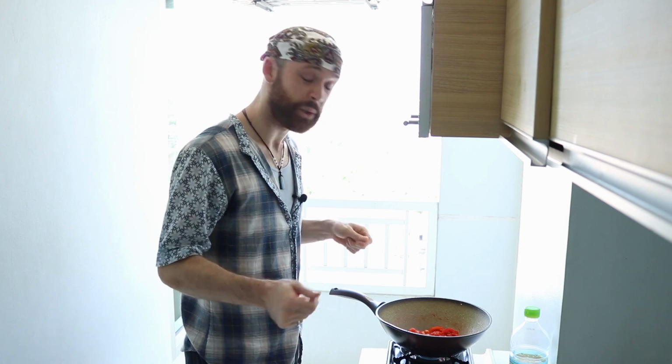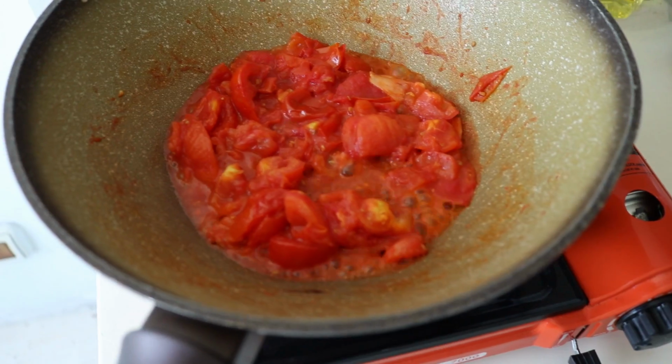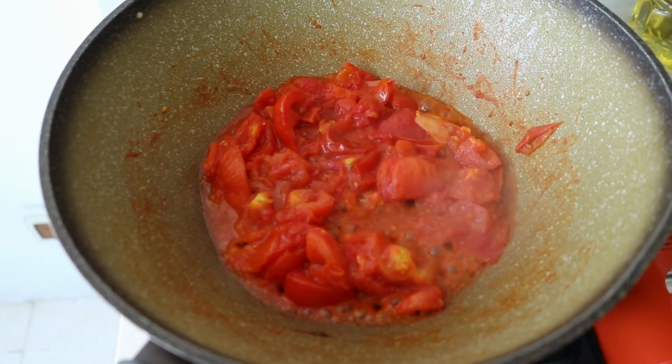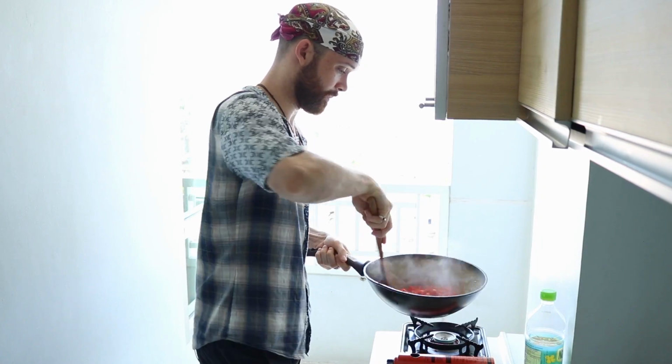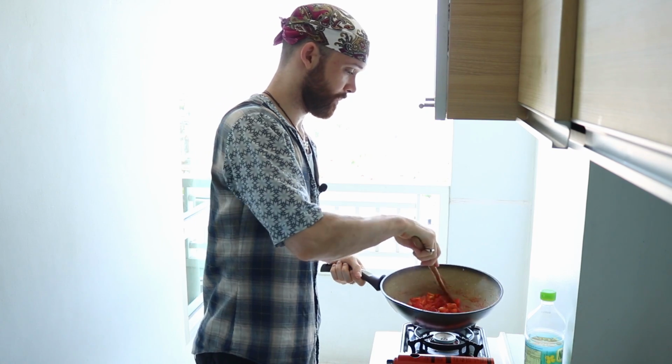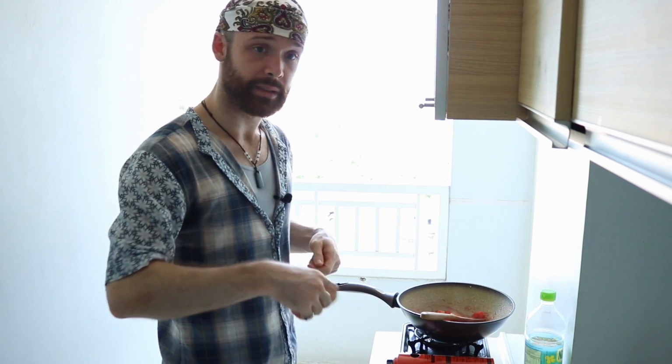Once they've done that, you can add a little bit of water if they don't put out a whole lot of juice, but you're looking for about this amount of juice. And once the juices come out, just add the eggs.